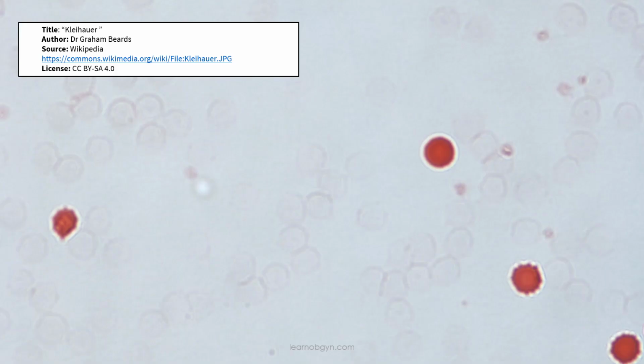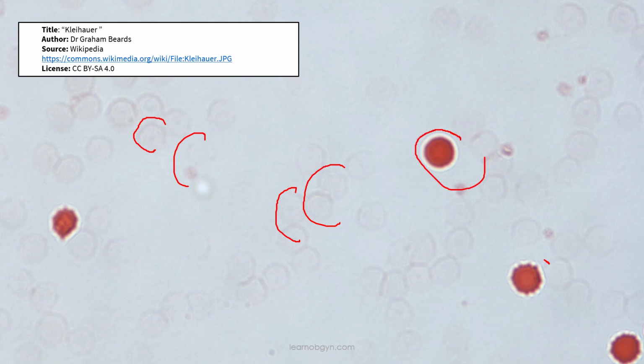Here's an example of what a Kleihauer-Betke test actually looks like. You'll see these pale cells here. These are all the maternal cells that the hemoglobin A has eluded from. And every once in a while you'll see a dark red cell, and these are the fetal cells that stay red or pink because they still have their hemoglobin F.